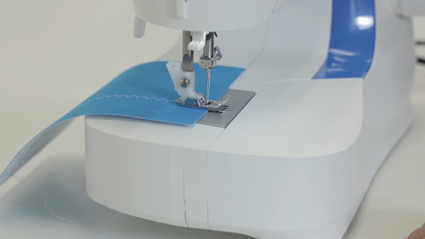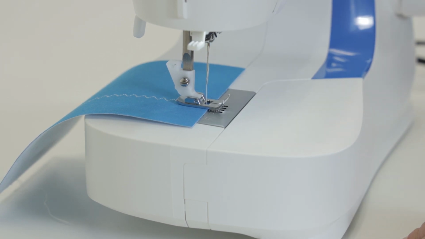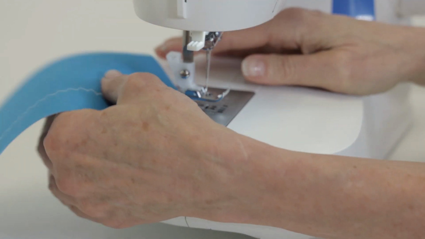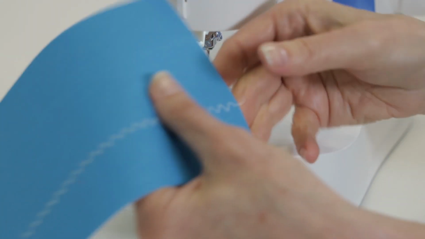To the end of your fabric, turn the hand wheel toward you to raise the needle up to its highest position until it just begins to come down, and then raise the presser foot lifter and cut your threads.